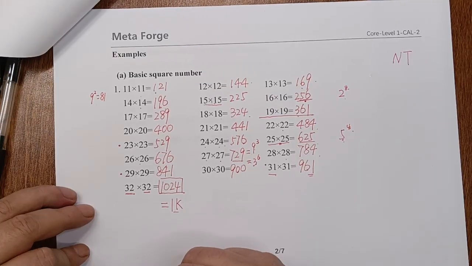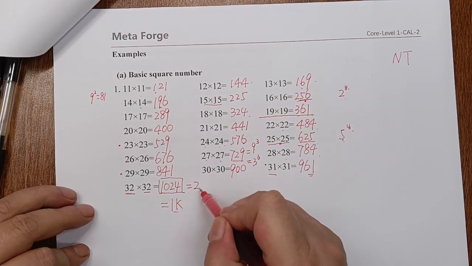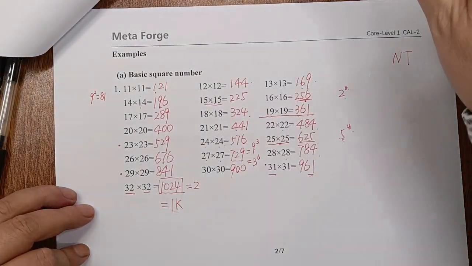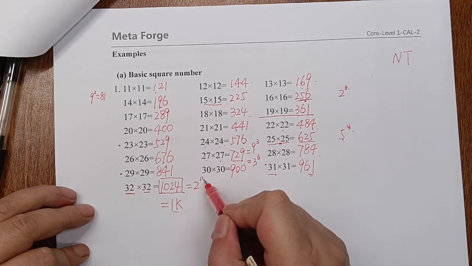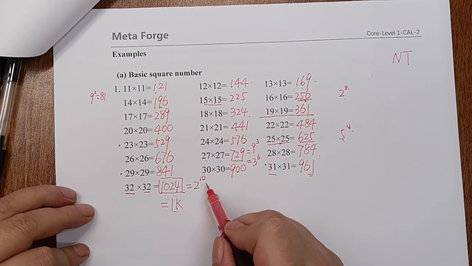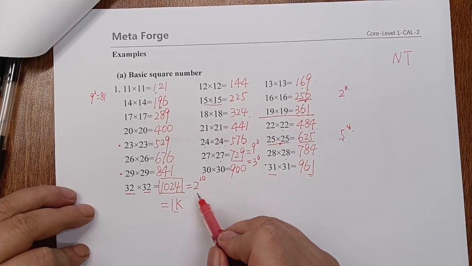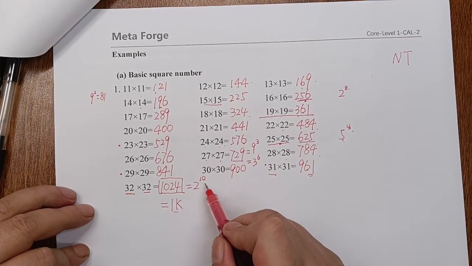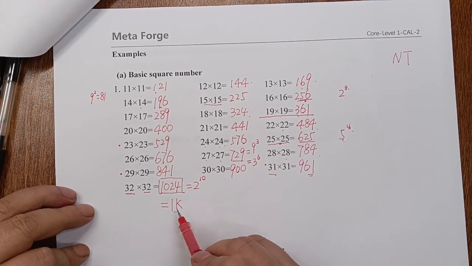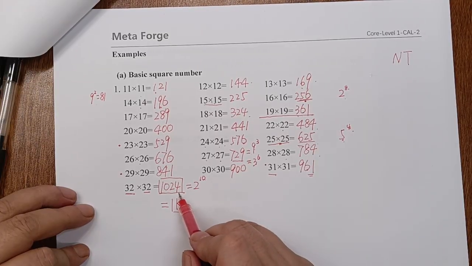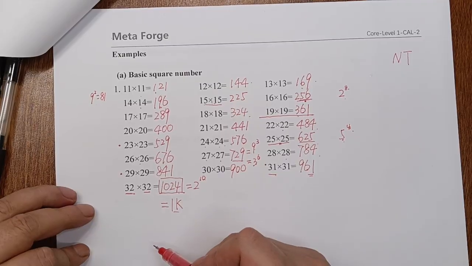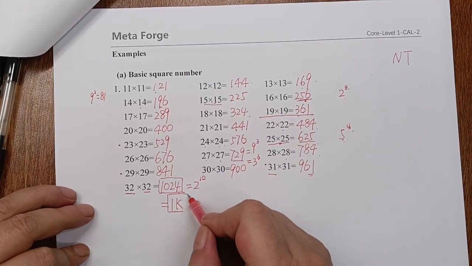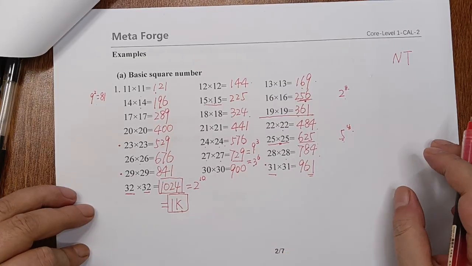The computer is constructed on the base of binary, on the base of 2, on positive and negative. This number is 10 twos multiplied together, 2 power 10, just a little bigger than 1000. Its name in computer science is 1K.